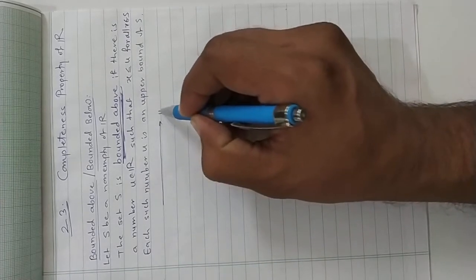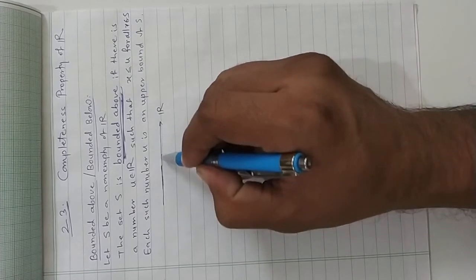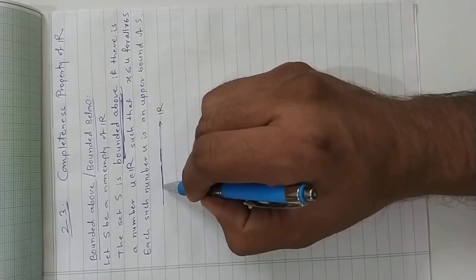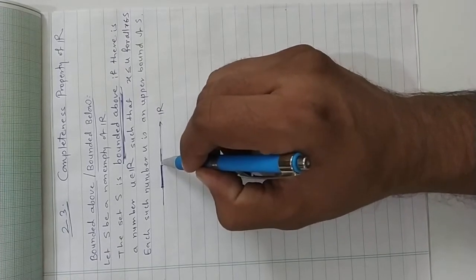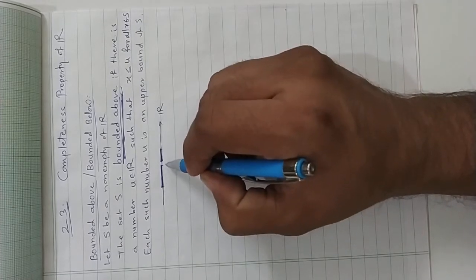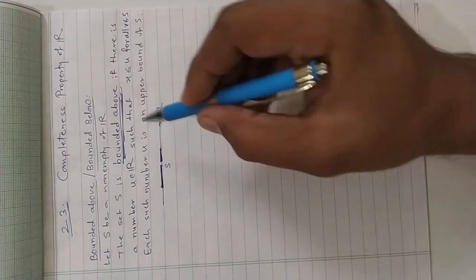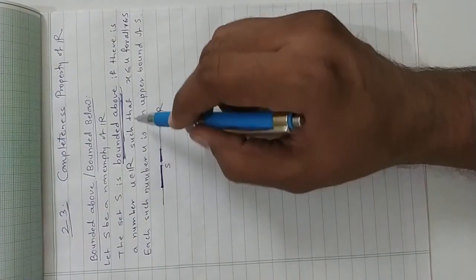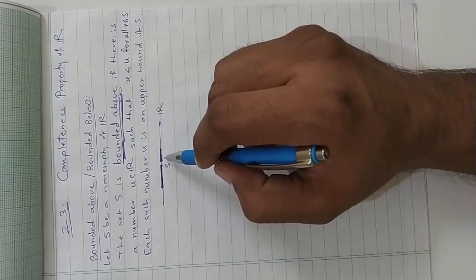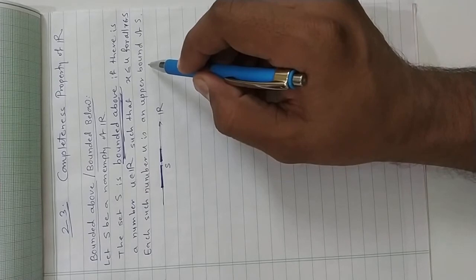if this is a real line, if I have some set which is a subset S of R, so what does it mean that a set is bounded above, or what does it mean to be an upper bound of subset S?